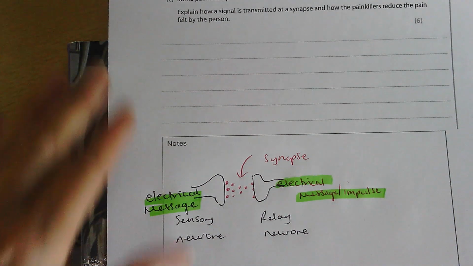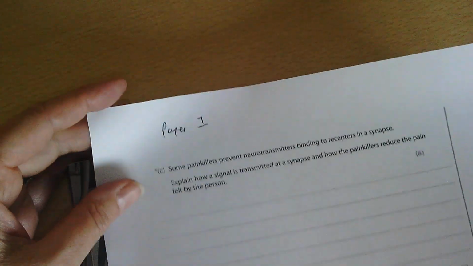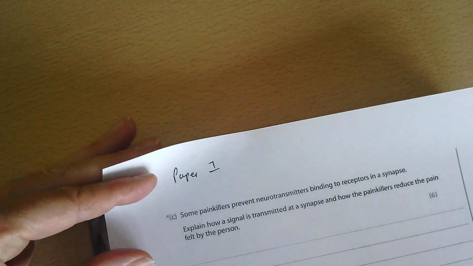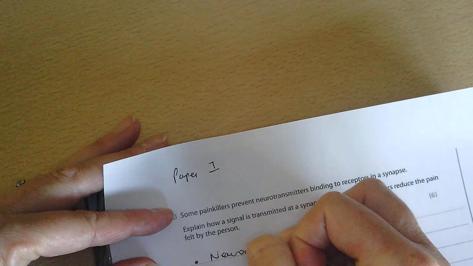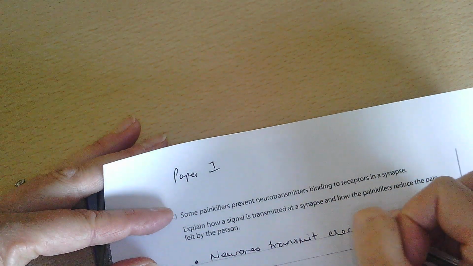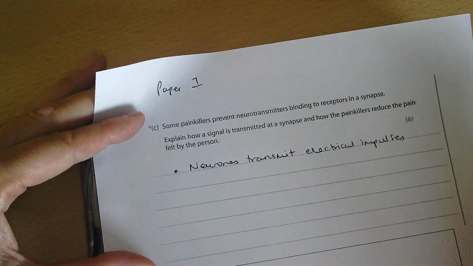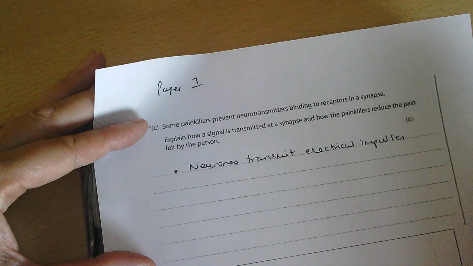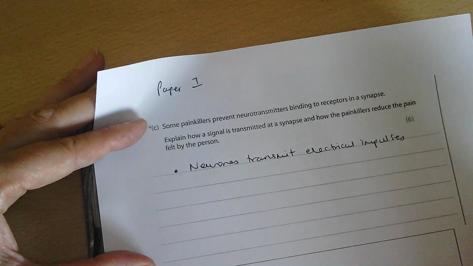So what we'll do is we'll go to the question, and I'll talk about what happens when you take painkillers. So the first thing that you'd want to be saying is that neurons transmit electrical impulses along the nerve, along the axon of the nerve. So that's the long part. Just for information, there's only a relay neuron that doesn't have the myelin sheath, because they're found just in the central nervous system, which of course is the brain and the spinal cord.